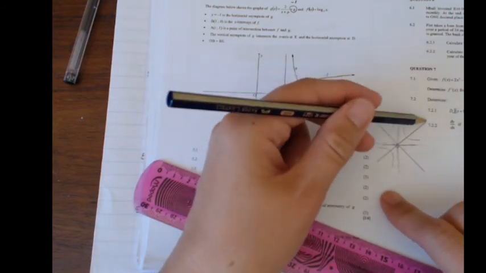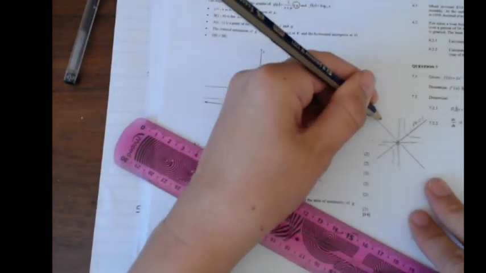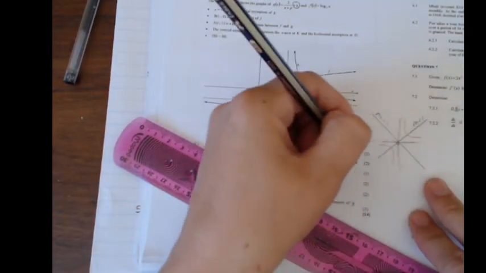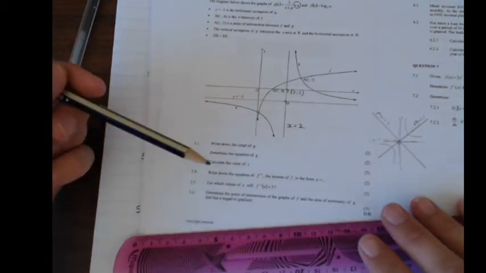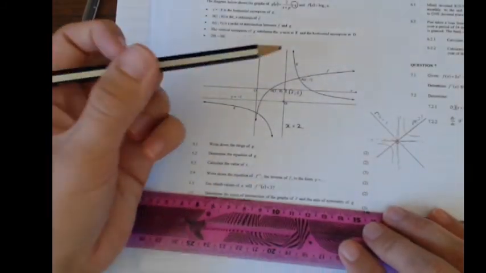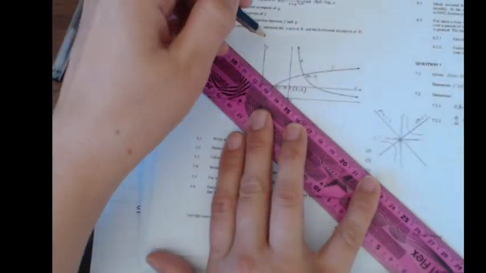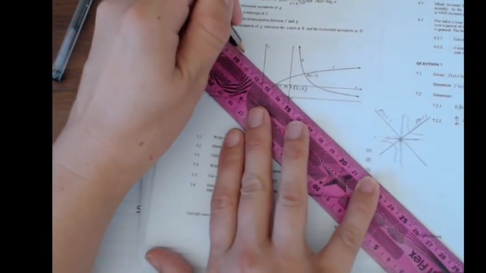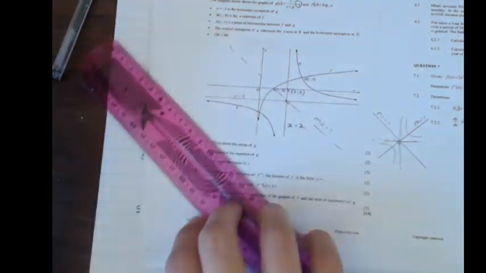So this gradient 1 line, m is 1, and this gradient -1 line, 45 degrees. Those are the two axes of symmetry. They want the axis of symmetry of g that has a negative gradient. So through the two asymptotes there at D, the negative gradient one is going to be this one with gradient -1.